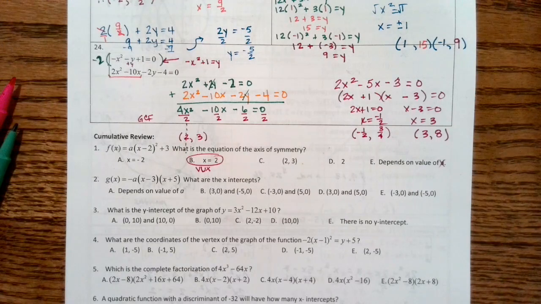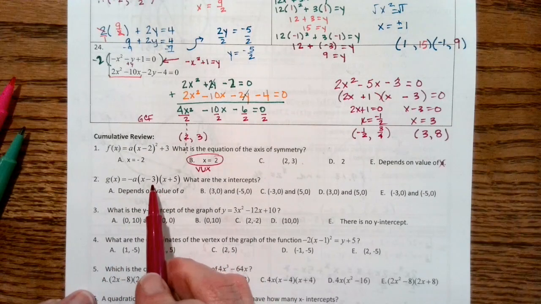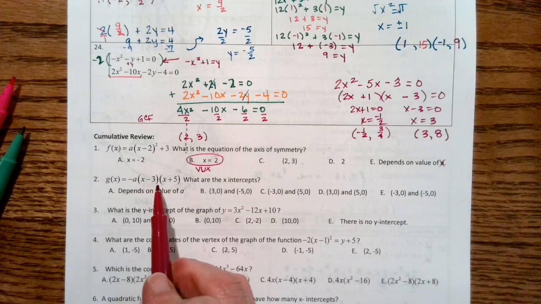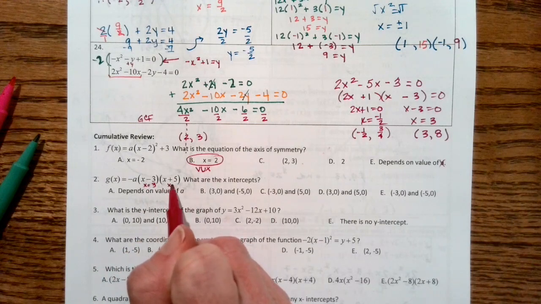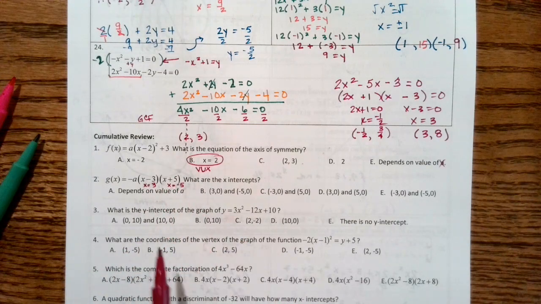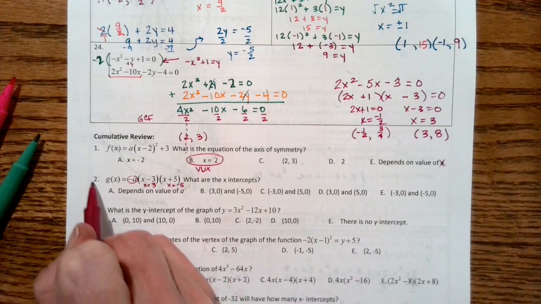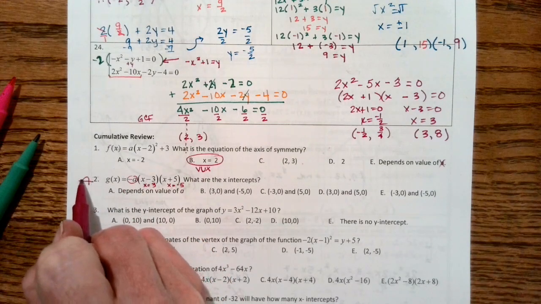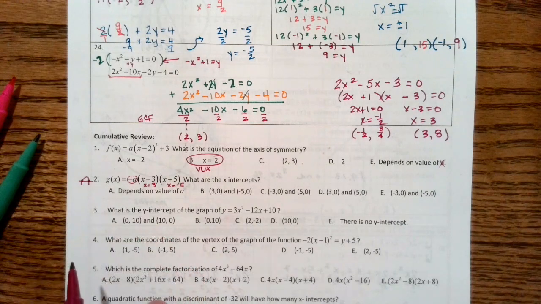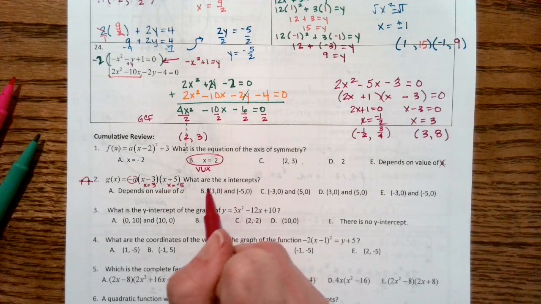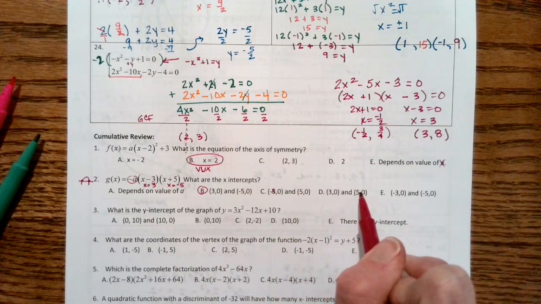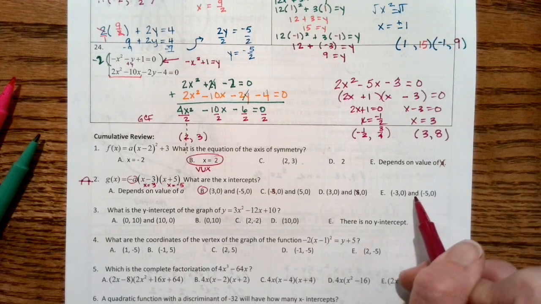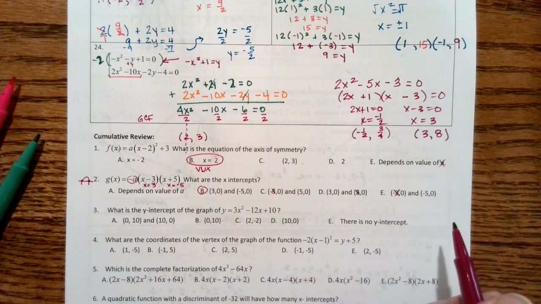All right, number 2, if this is my format of my quadratic equation, I see the intercepts. X is going to be equal to 3, and x is going to be equal to negative 5. Again, this A is going to mean that the graph opens down, but that doesn't change where it hits the x-axis. So when I look for my solutions, positive 3 and negative 5, that's not right. That's not right. That's not right. So I look good with B.